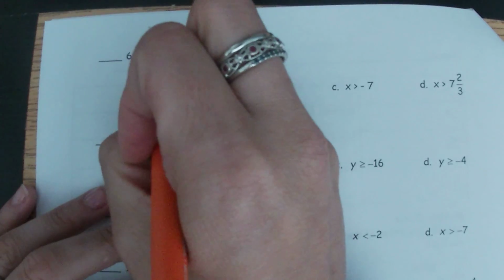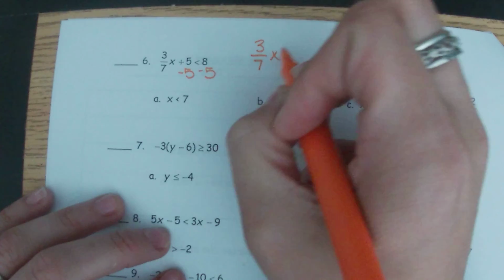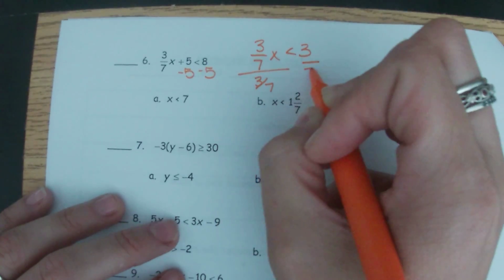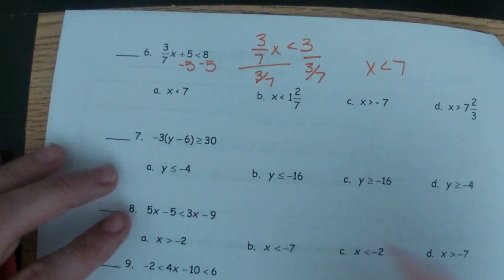Number 6. Subtract 5. This time I'm just going to go the route of pulling this all at once and dividing by 3/7. Okay, x is less than 7.